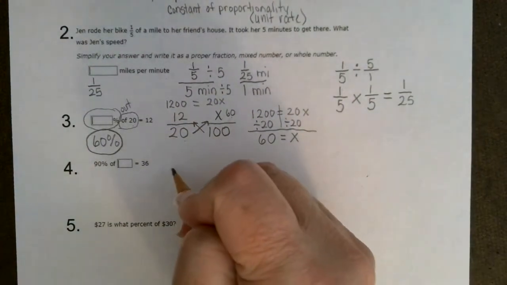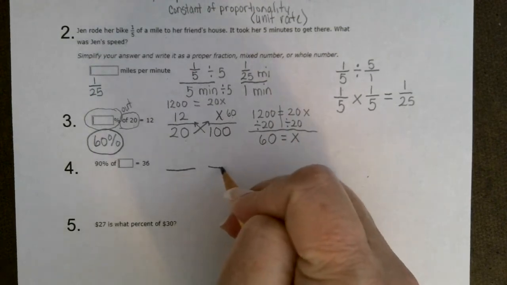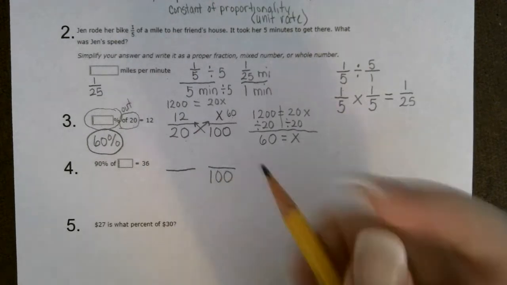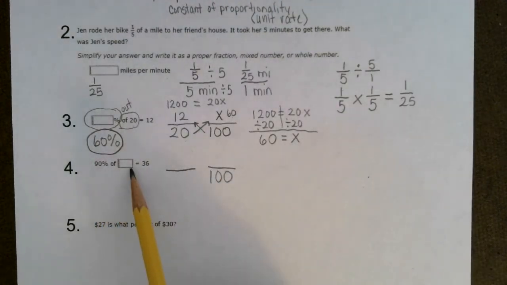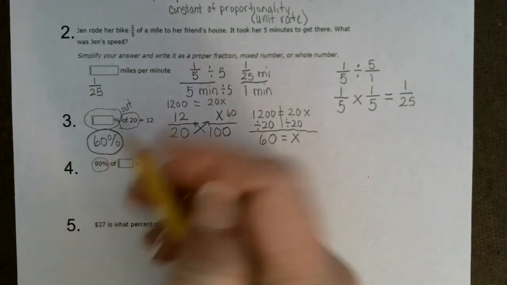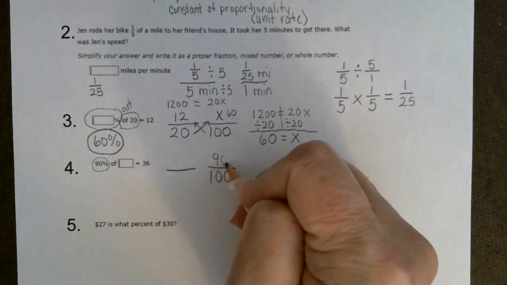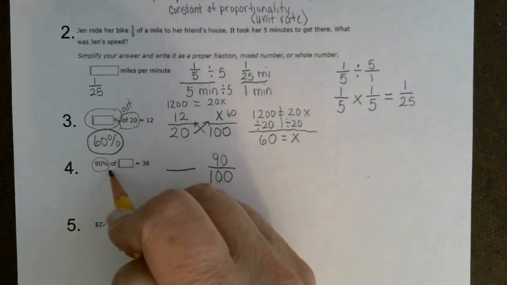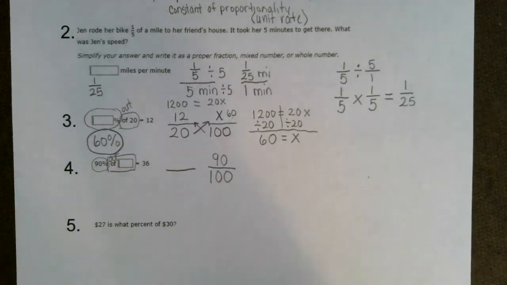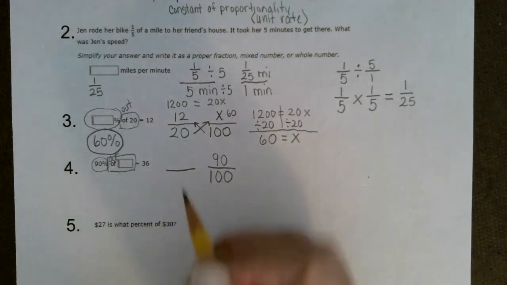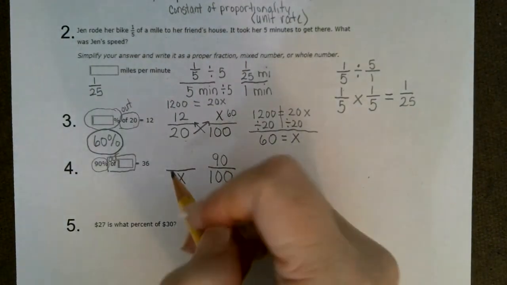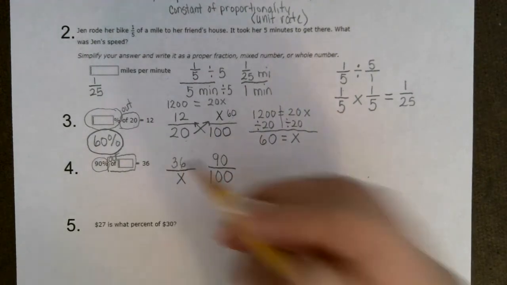Take the next one. I set it up. I have my percent on the bottom. 90% of what number is 36? So I look for my percent. It's 90. That number goes over 100. Then I look for the word of. Out of means my whole thing. Well, I don't know what it's out of, so my whole thing is the unknown. And then 36 is my part.